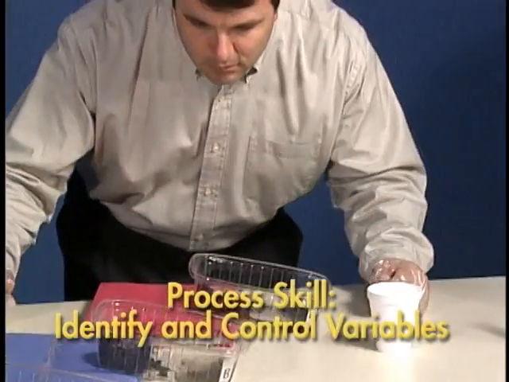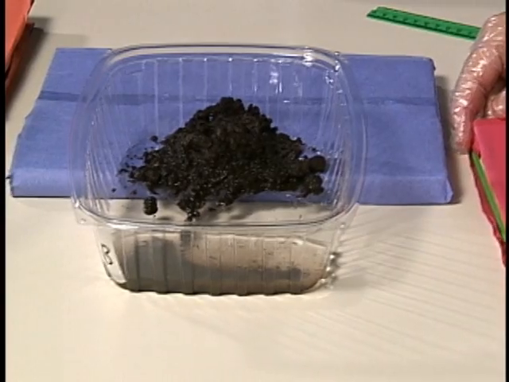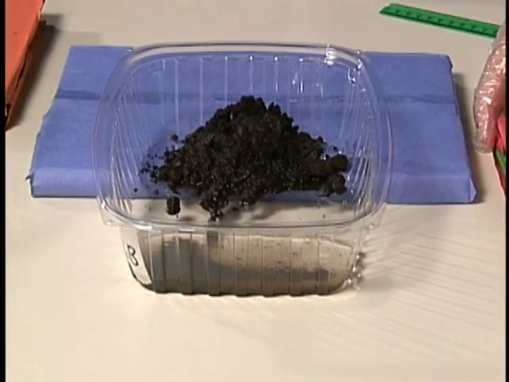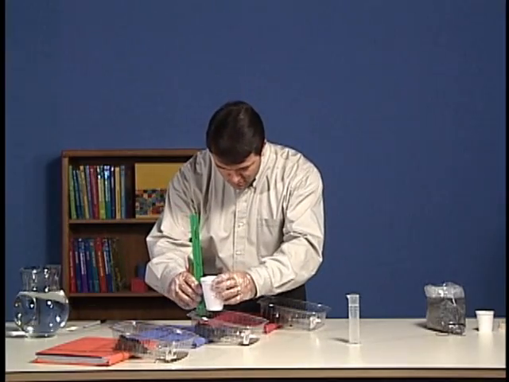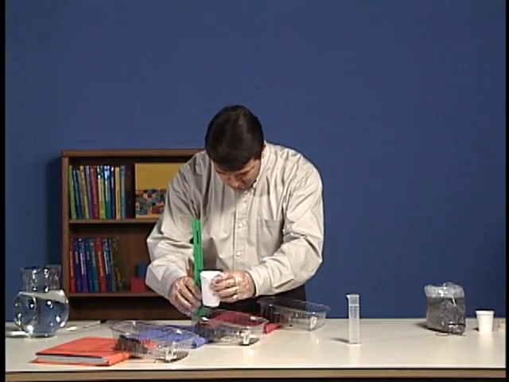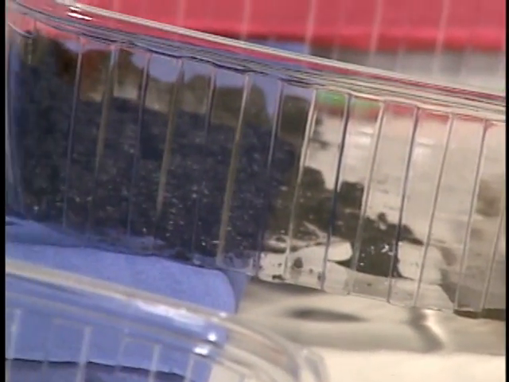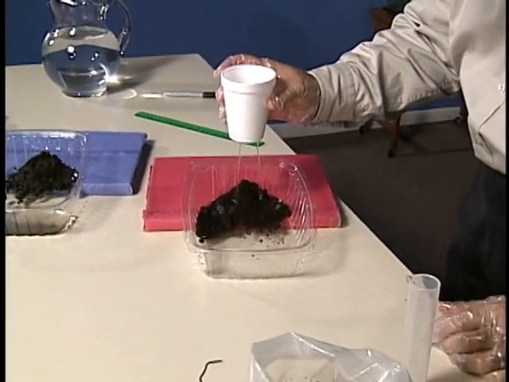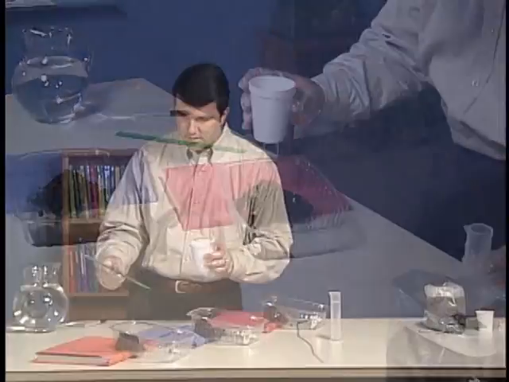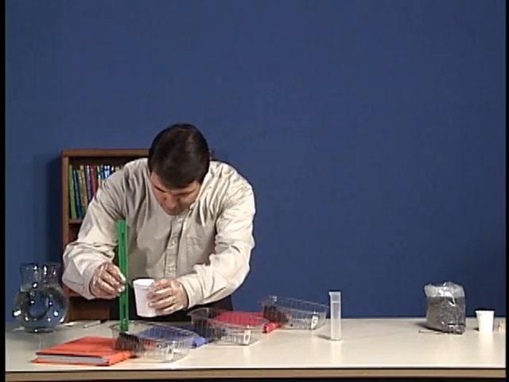Identify and control the variables. In these experiments, the variable you observe is the amount of soil the water moves. Other conditions must stay the same. Water is the variable you will change. In the test with container B, you will use more water. In the second test with container C, you will let the water fall faster. You'll compare both to the control soil, which is in container A.